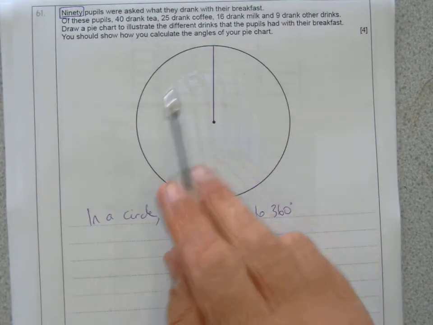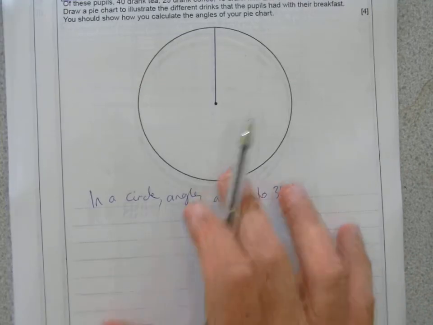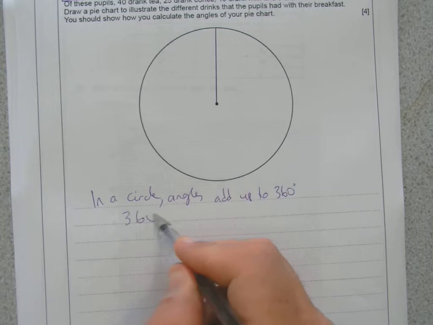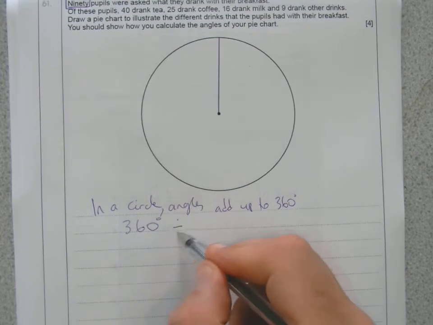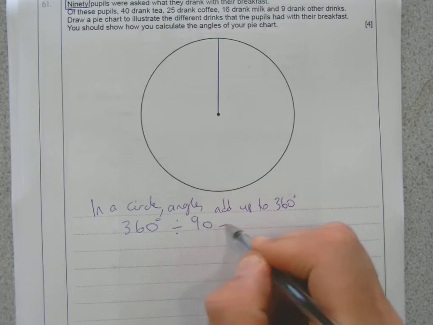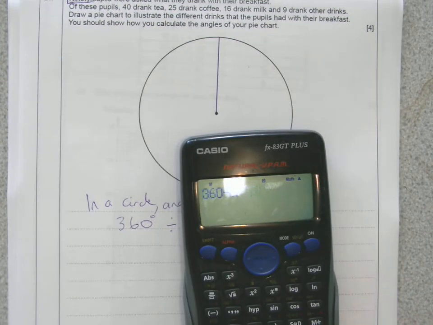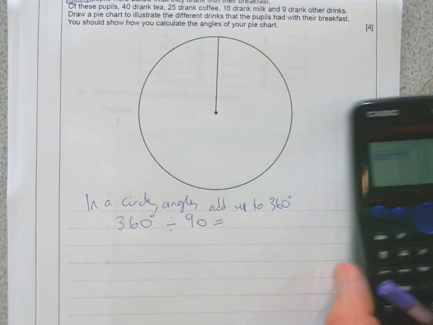What we do then is divide this circle up, just like you divide a pizza or a pie up. So we're going to divide this 360 by how many people there are. And there's 90 people here. So you do 360 divided by 90. If I do that on my calculator, I get 4 degrees, by dividing it by 90.